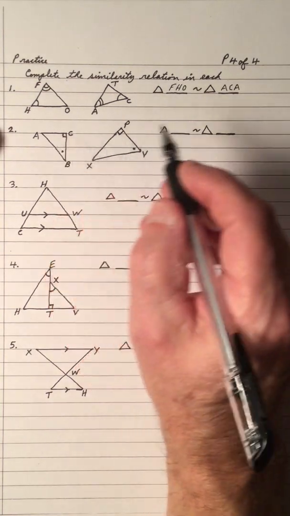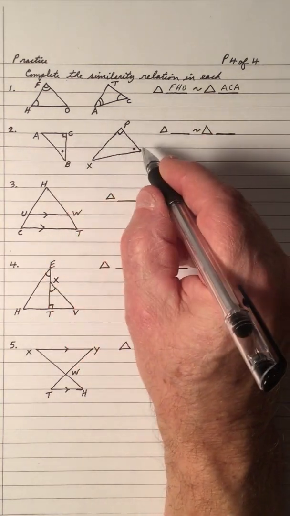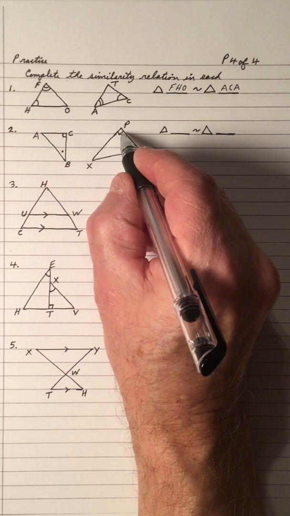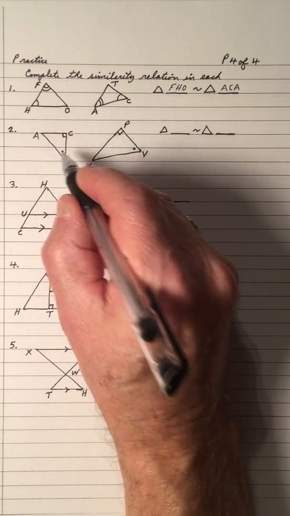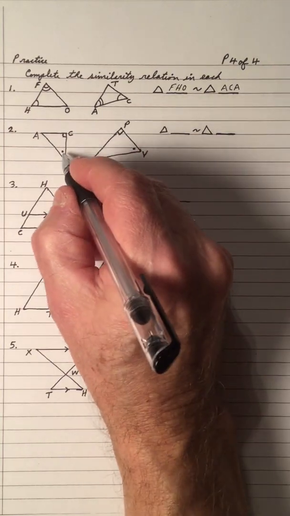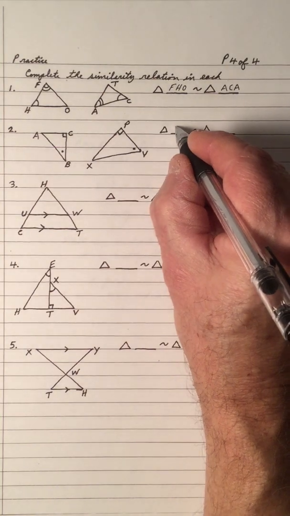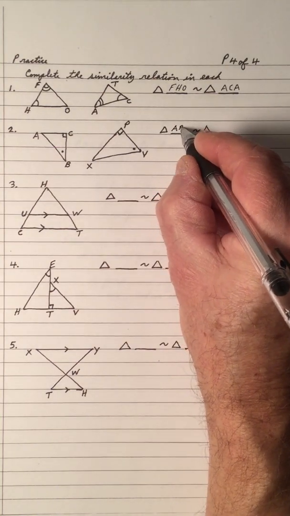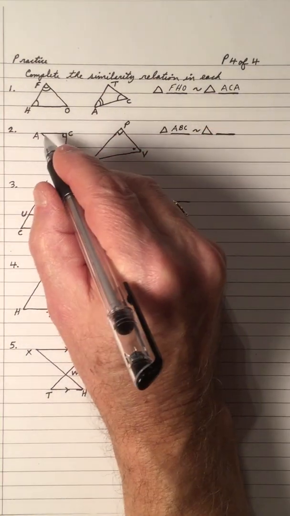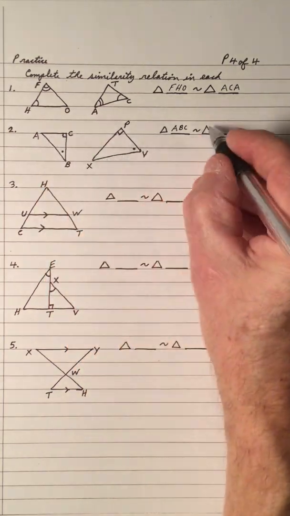Number 2, we have again 2 triangles. Notice that C is equal to P and B is equal to Z. So name this triangle. We can say A, B, C. So as a result, A is going with X.